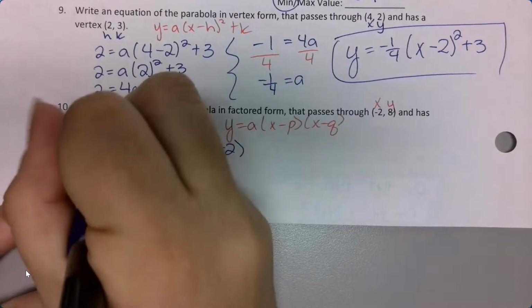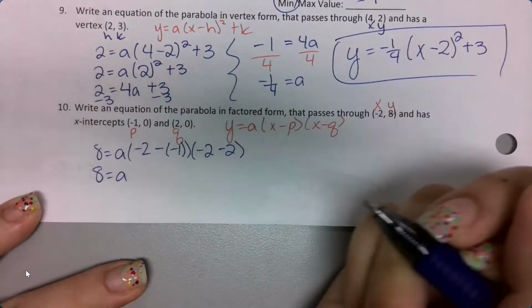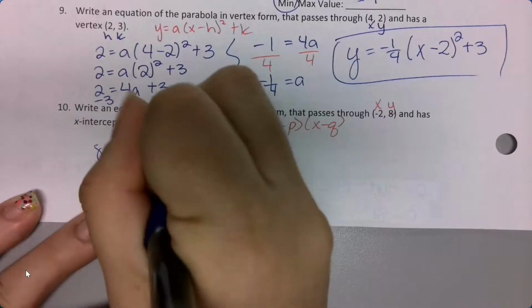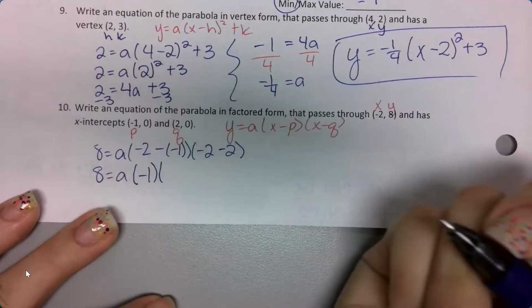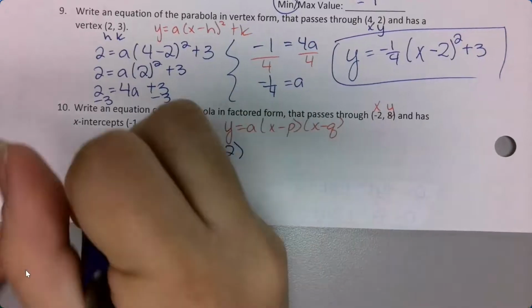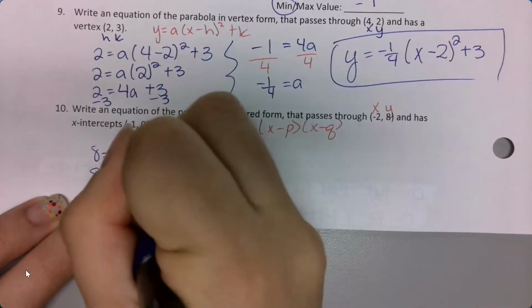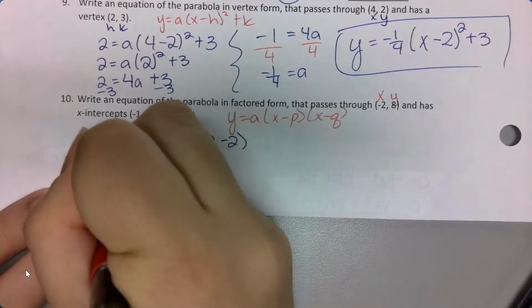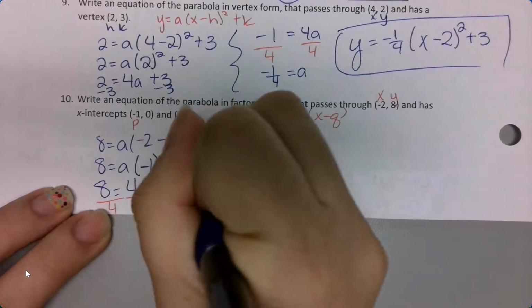I'm going to go ahead and solve for a. So I have negative 2 minus negative 1 is the same thing as negative 2 plus 1, so negative 1. Negative 2 minus 2 is negative 4. Then I want to go ahead and multiply. Negative 1 times negative 4 is positive 4. Divide both sides by 4. I get a equals 2.